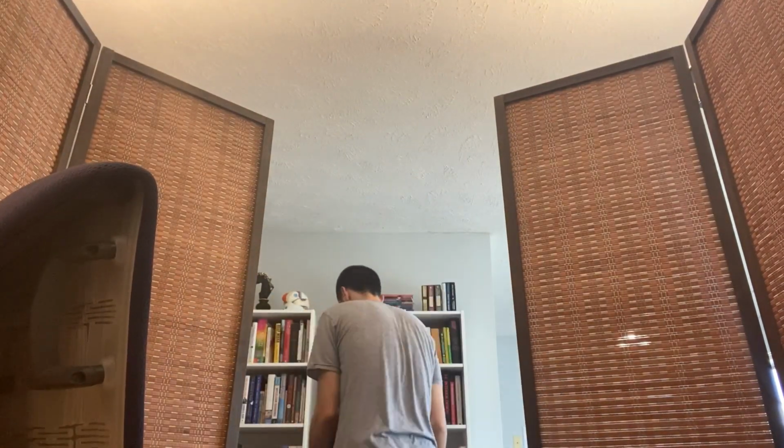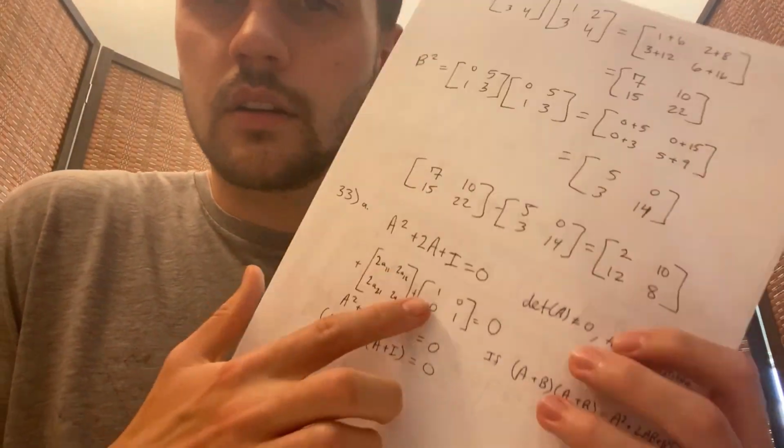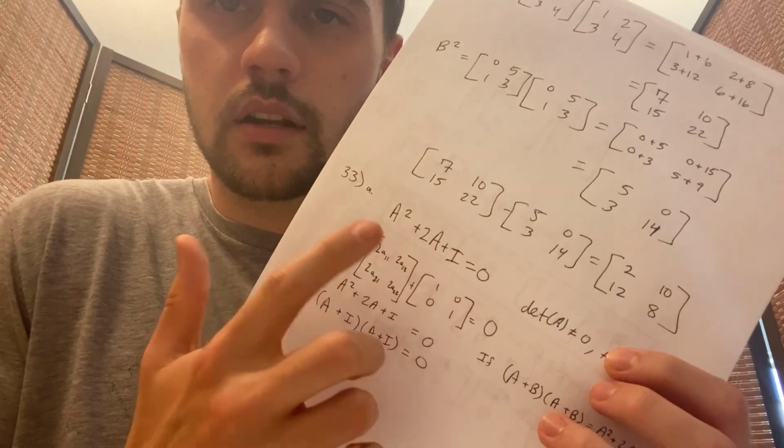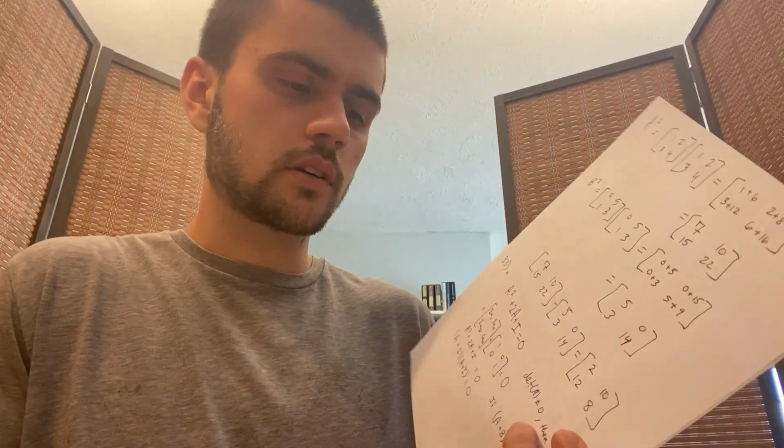So we were dealing with this problem yesterday that I just couldn't figure out how to do. It was like showing that if this equation is true, then A is invertible, and then finding the inverse. I know what it means, but I couldn't figure it out. So I'm just going to jump into Quizlet and figure out where I went wrong.